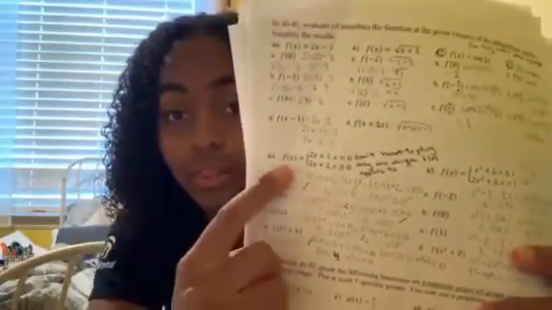I plugged in both of them because I didn't know, but after the Zoom meeting, she told us that you only have to apply it to the one that fits the criteria. It just depends on what the sign is, the greater than, less than, whatever that sign is, then you just go off of that. That was pretty simple and easy once it was explained, and I hope I explained it well.